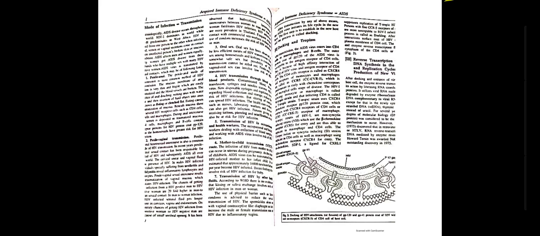HIV transmission through blood and blood products: contaminated blood transfusion, syringes and needles transmit the AIDS virus. Now disposable syringes and regulatory laws regarding blood collection and storage reduce the risk of HIV infection. Transmission of HIV in occupational and health workers dealing with collection of blood samples or working with the AIDS virus involves risk of HIV infection.